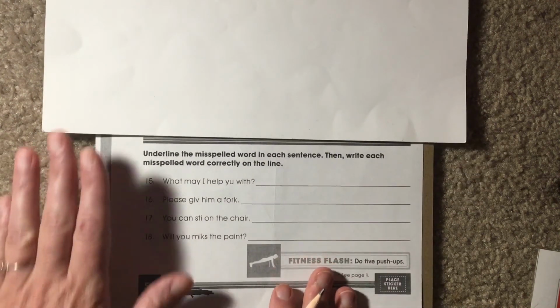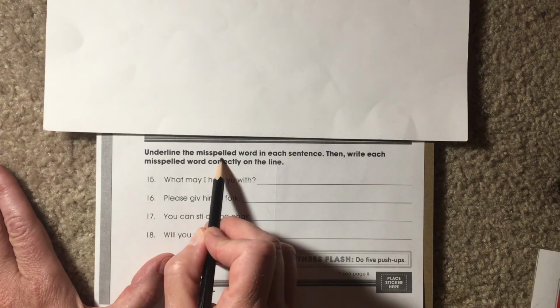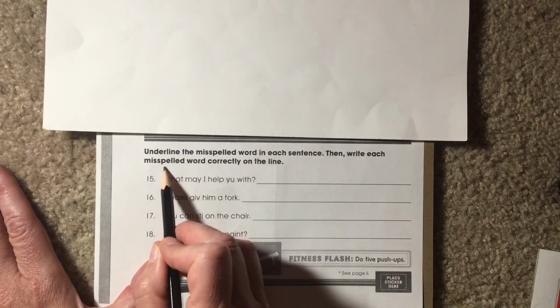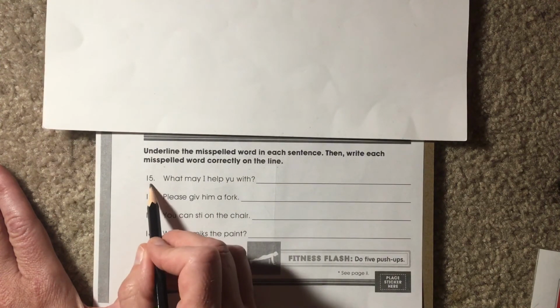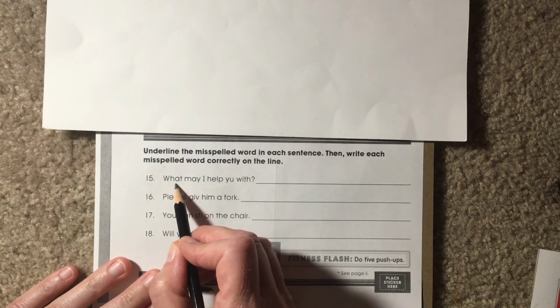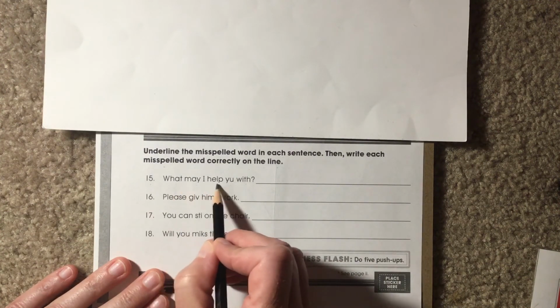Last of all, for day 24, we're going to do some spelling work. Our directions are: underline the misspelled word in each sentence. Then write each misspelled word correctly on the line. So number 15, we have to read that sentence and look for which word is not spelled correctly. What may I help you with?